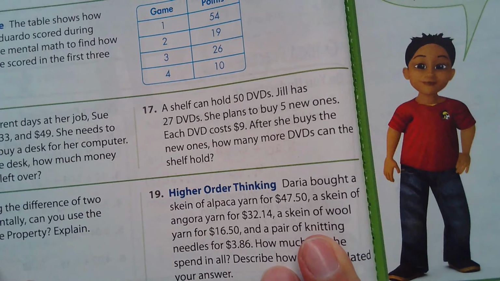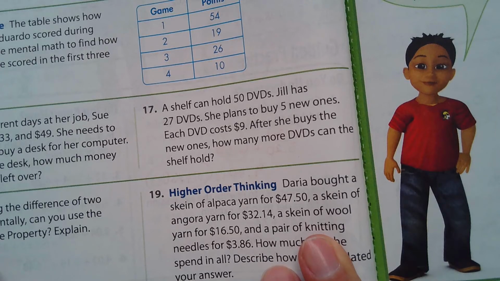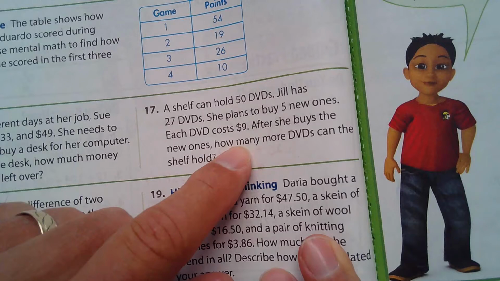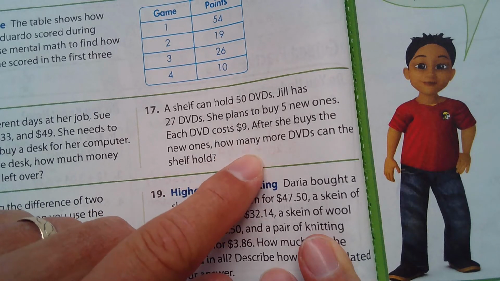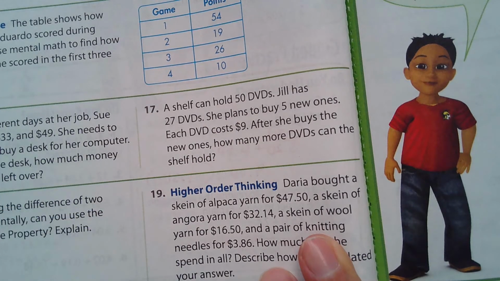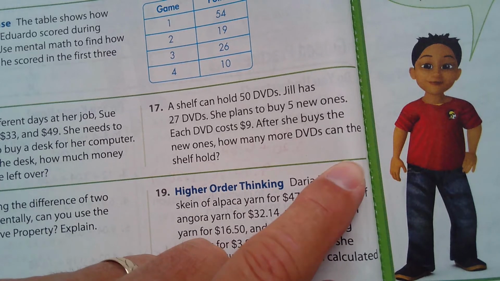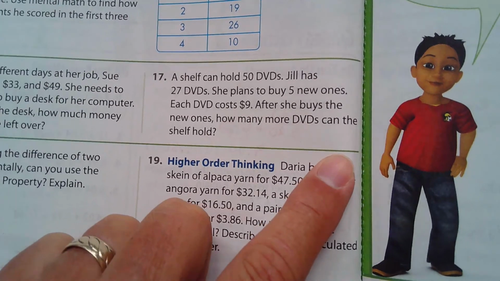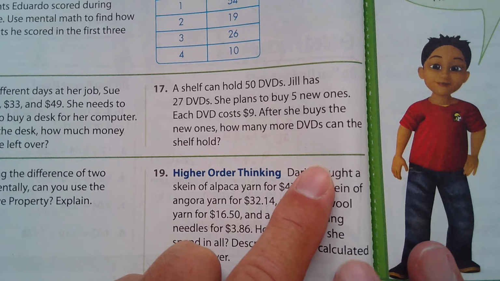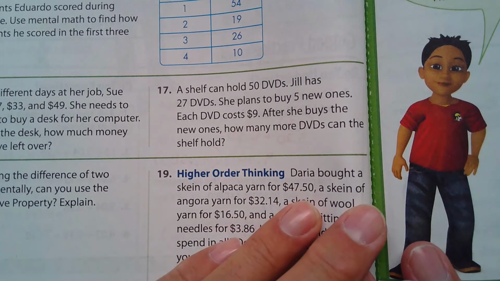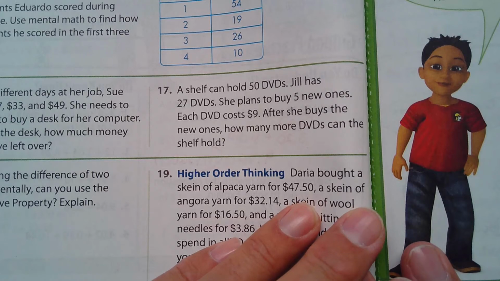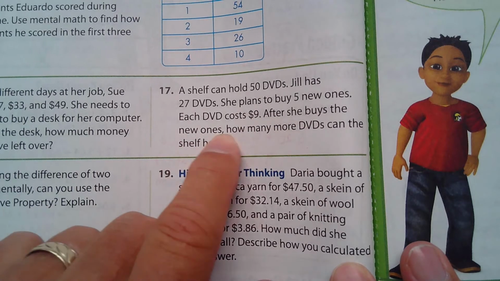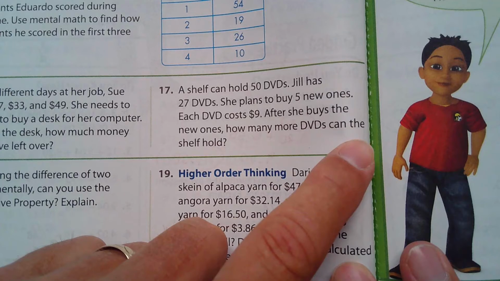Okay. 17, a shelf can hold 50 DVDs. Jill has 27. She plans to buy 5 new ones. Each DVD costs $9. After she buys the new ones, how many more DVDs can the shelf hold? So these kinds of questions you guys will come across, and they're going to give you information that is irrelevant to the question. What's the question? After she buys the new ones, how many more DVDs can the shelf hold?